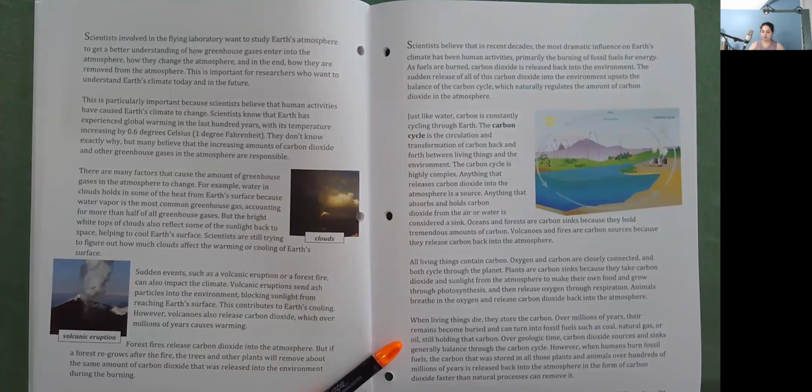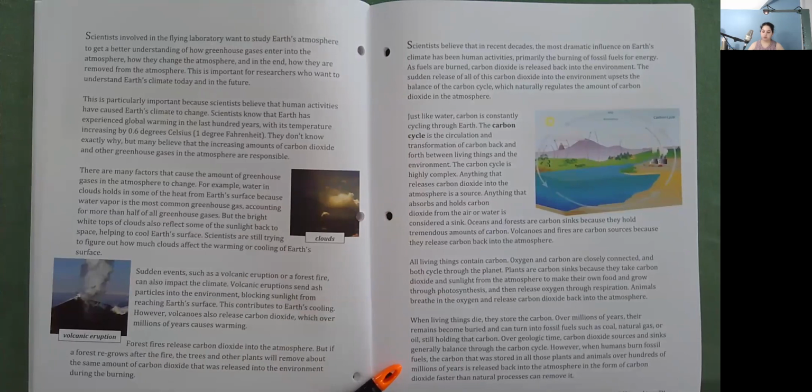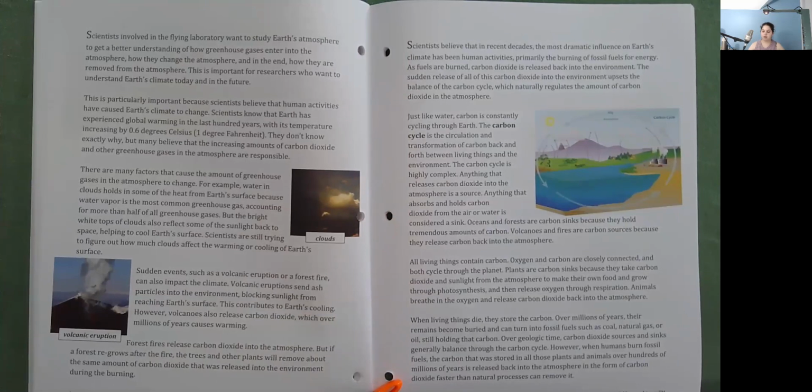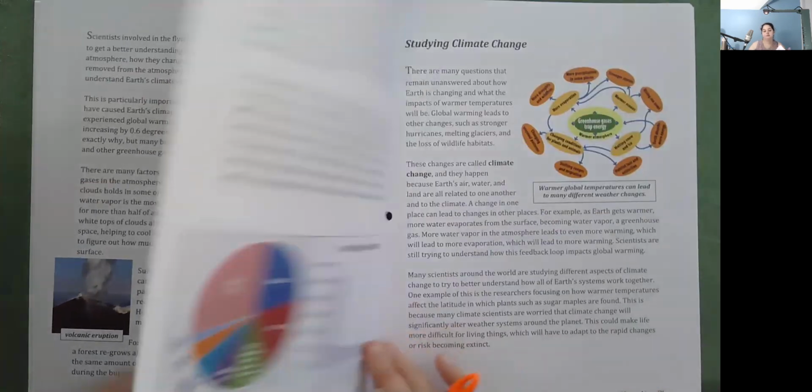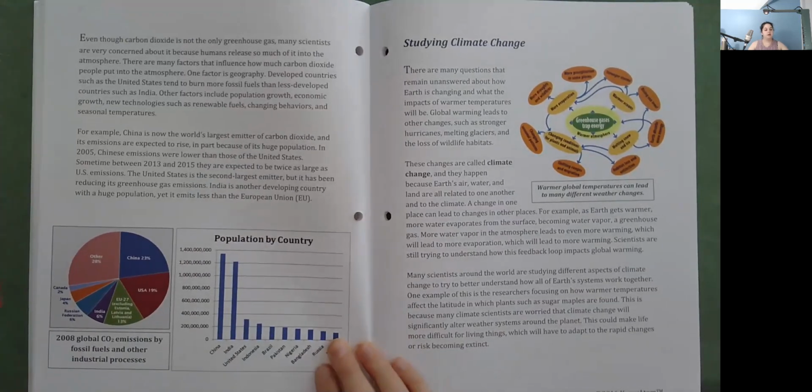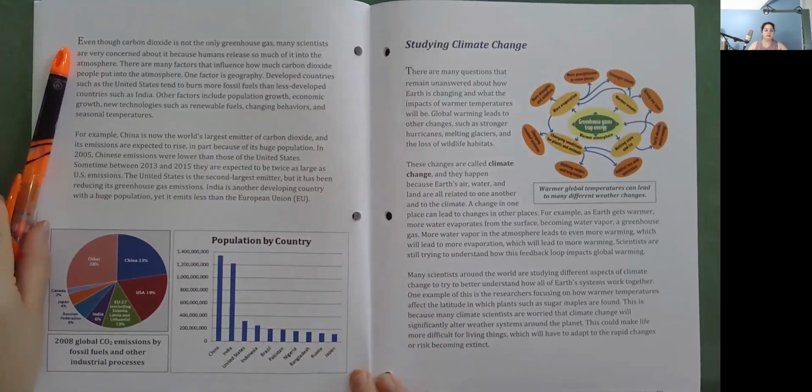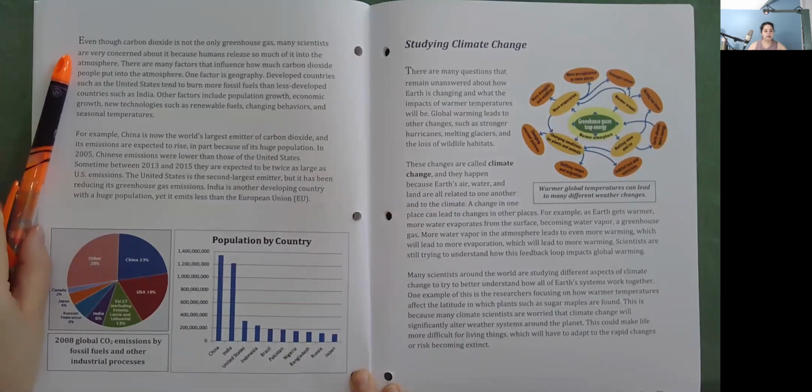Over geologic time, carbon dioxide sources and sinks generally balance through the carbon cycle. However, when humans burn fossil fuels, the carbon that was stored in all those plants and animals over hundreds of millions of years is released back into the atmosphere in the form of carbon dioxide faster than natural processes can remove it. Even though carbon dioxide is not the only greenhouse gas, many scientists are very concerned about it because humans release so much of it into the atmosphere.